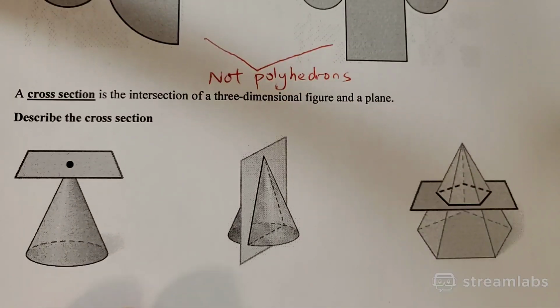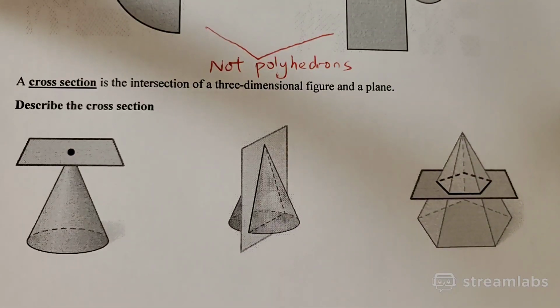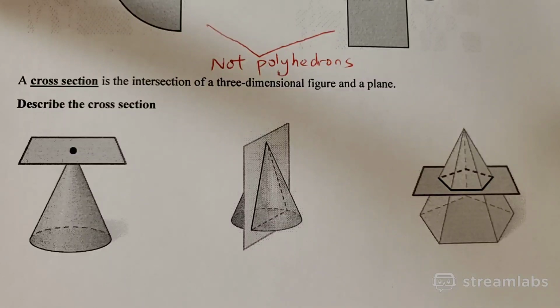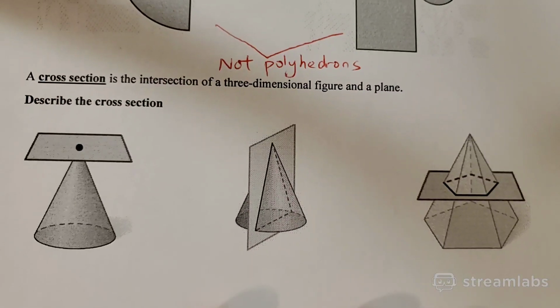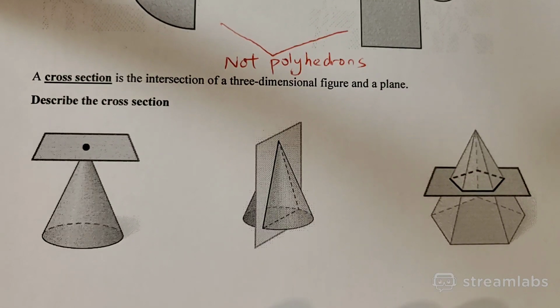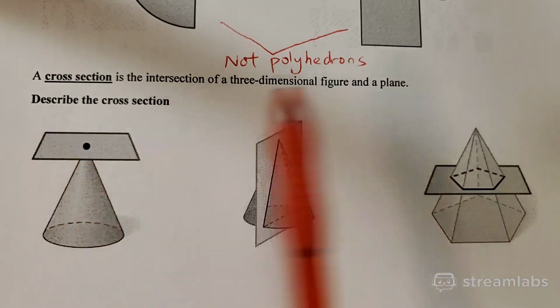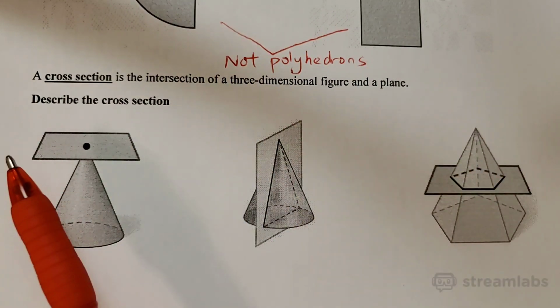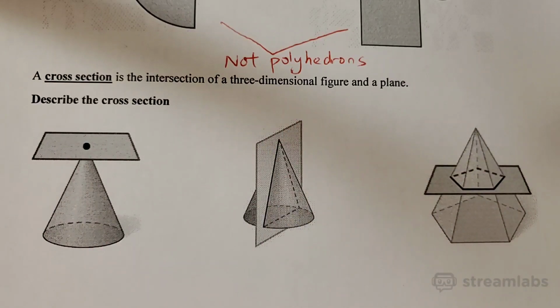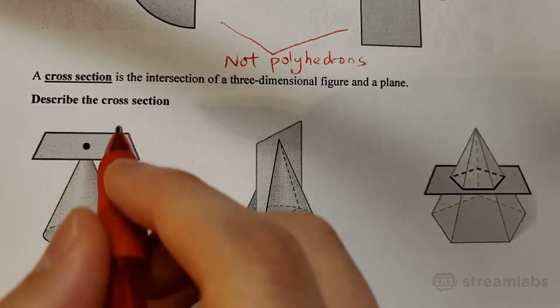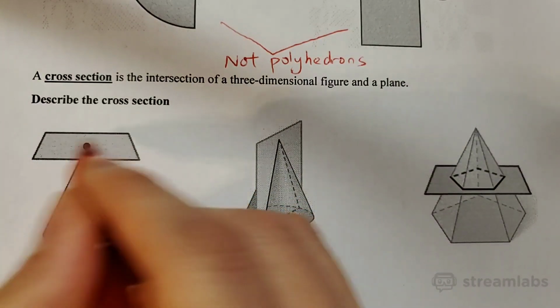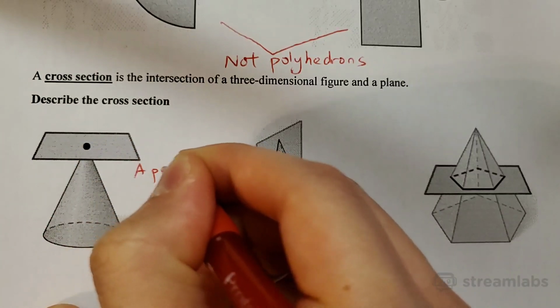Alright, so second to the last part, we're going to look at a cross-section. Cross-section is fairly simple. It's when you cut it, what does the cut section look like? Cross-section is like the cut section, okay? So if you cut it from the point, obviously, then the cross-section will be a point.